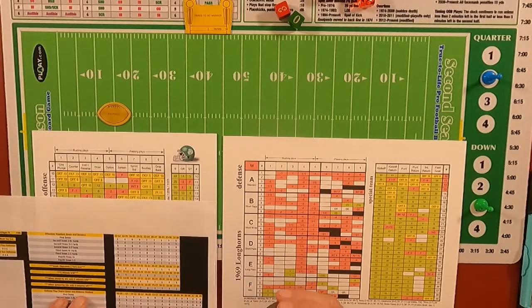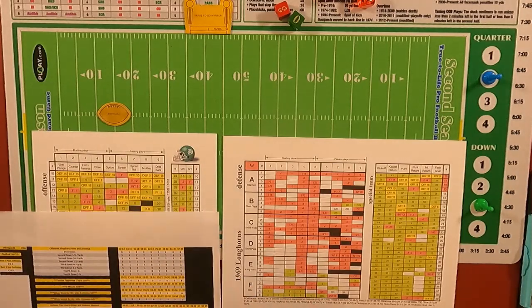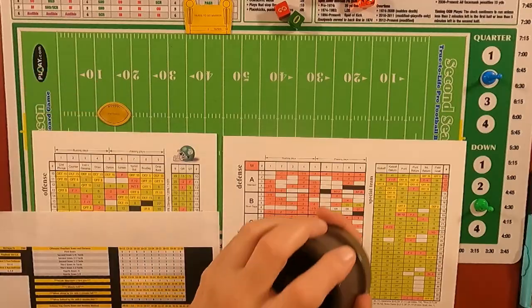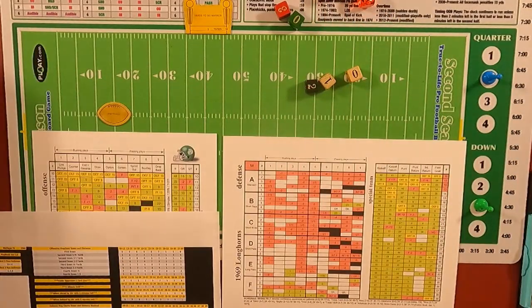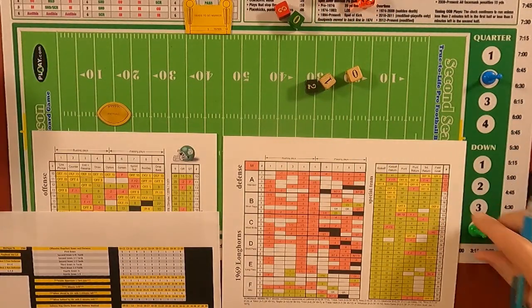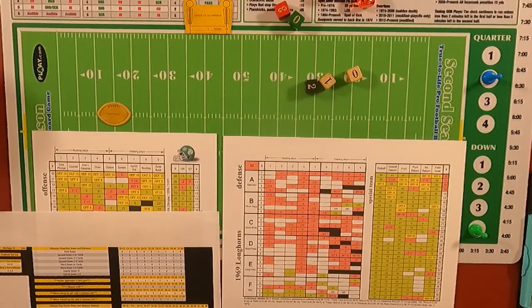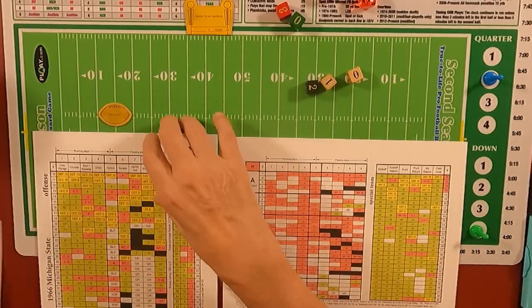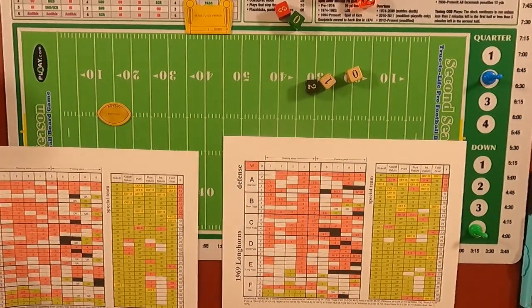Okay, fumble recovery is 10-33. Fumble -1. 21, he recovers it. Fourth down. Whew. Michigan State is having trouble today. They're going to punt.